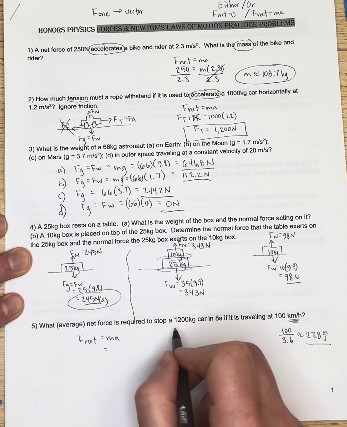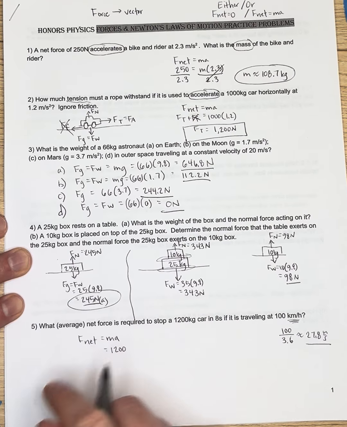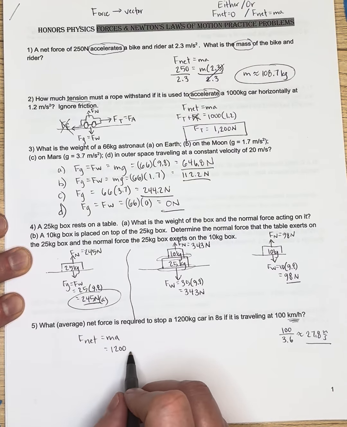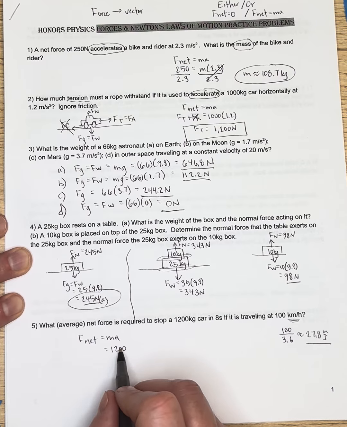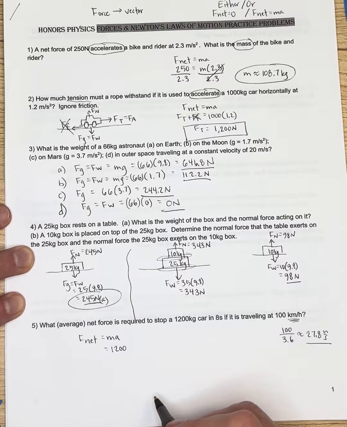So we know the mass, 1,200 kilograms. The only other thing we need to know is the acceleration of the car as it's stopping. Once we know that, multiply it by the mass, we're done. There's our net force. So here's a recurring theme that's going to show up in the next few problems.